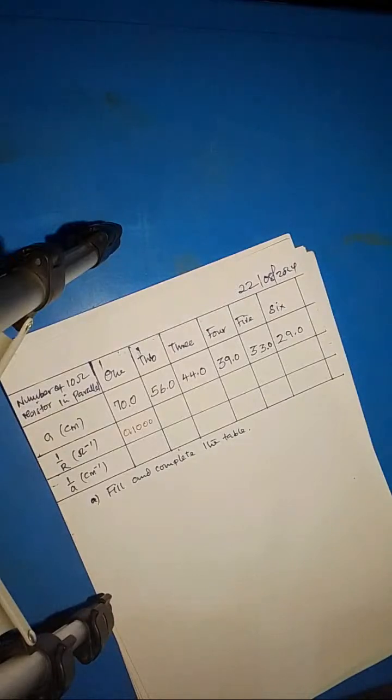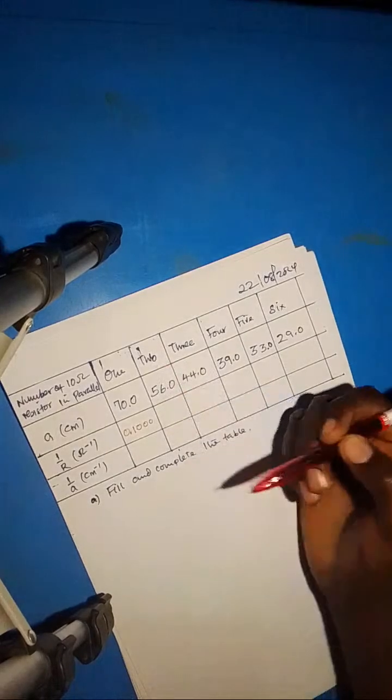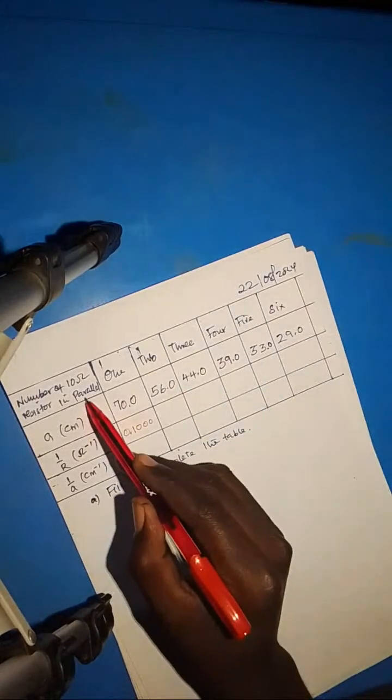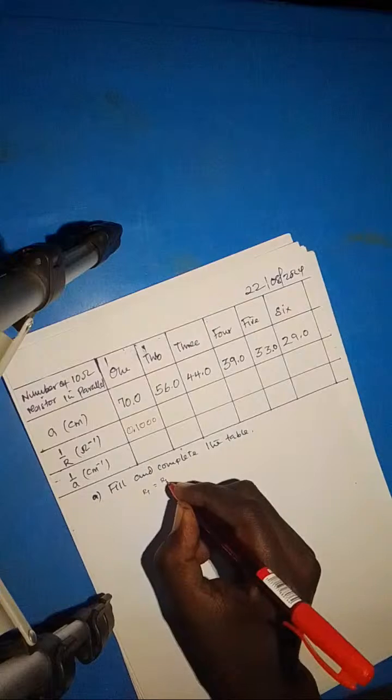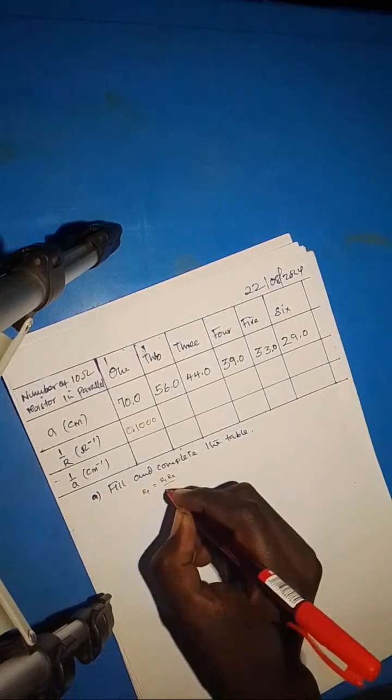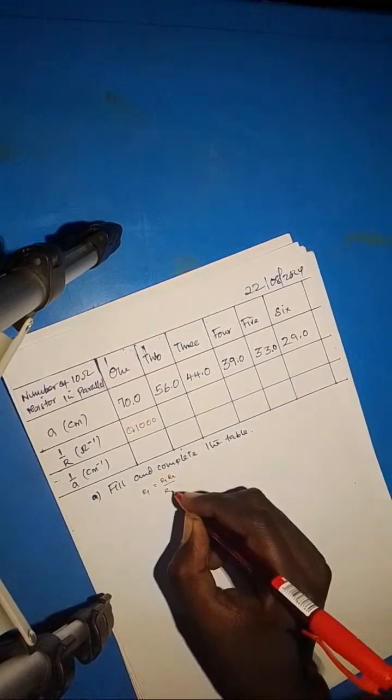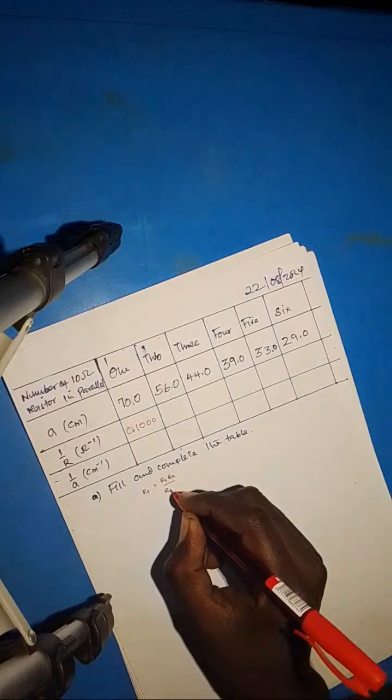Then the second thing is when I'm having 2 resistors and they are parallel. We know that the RT for the 2 will be the same as R1, R2 over R1 plus R2.